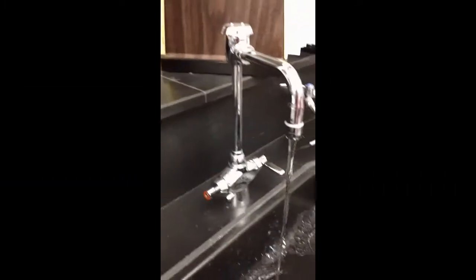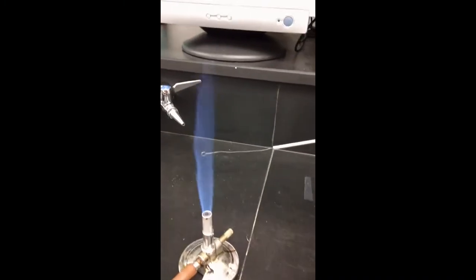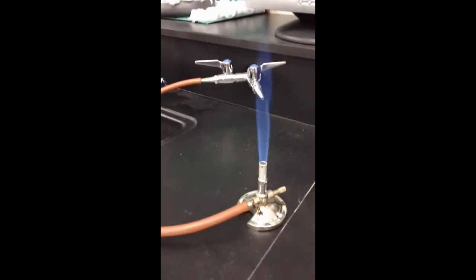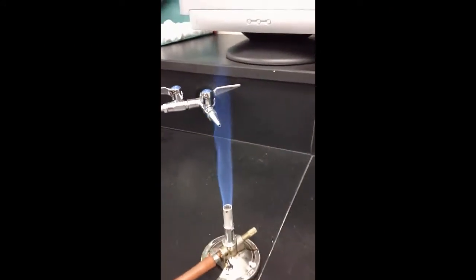Every once in a while you want to wash it off, make sure that we're clean. So I'm just cleaning. This is just cleaning. Okay? So I'm going to stick it back in the ZN. Try it again.